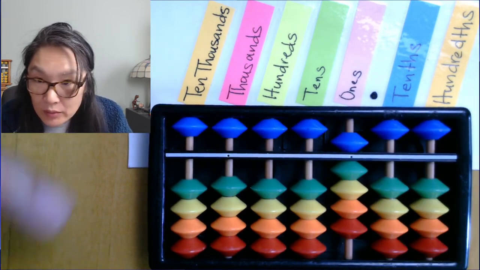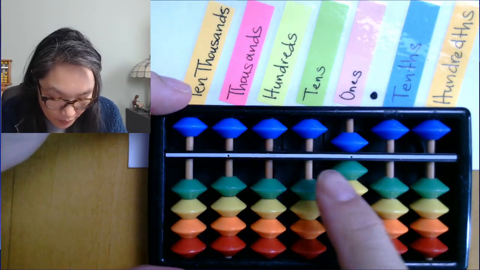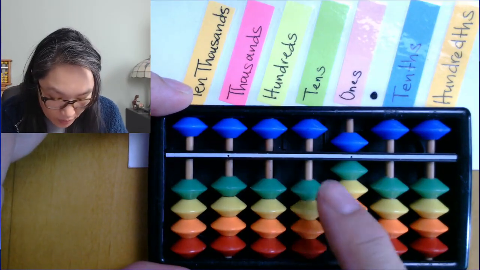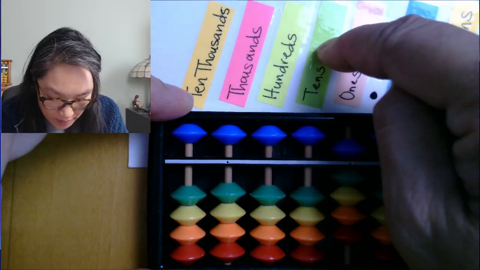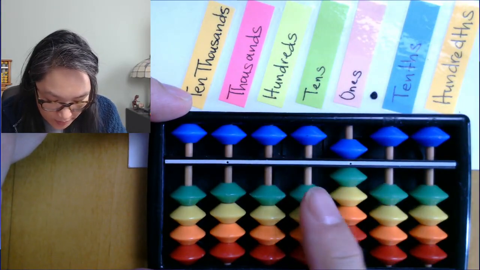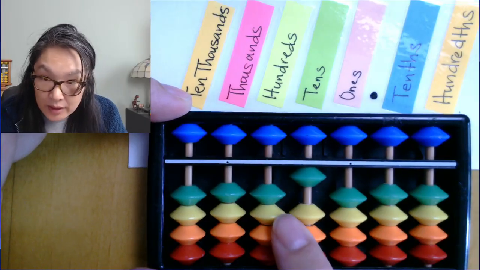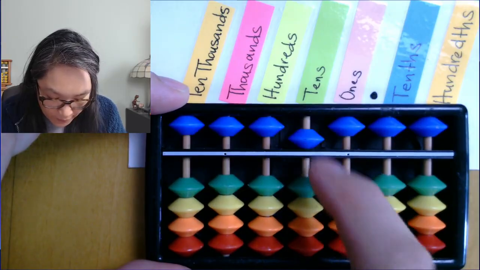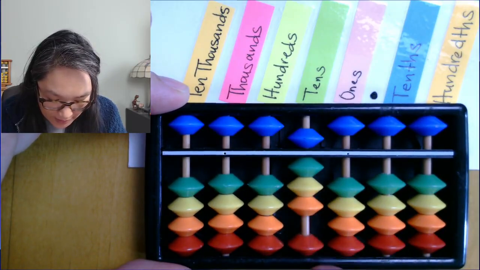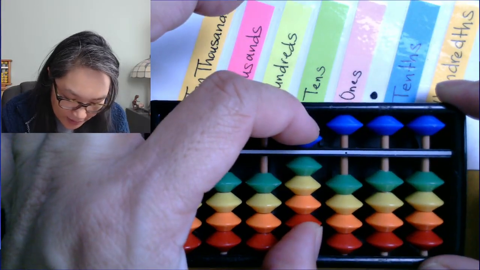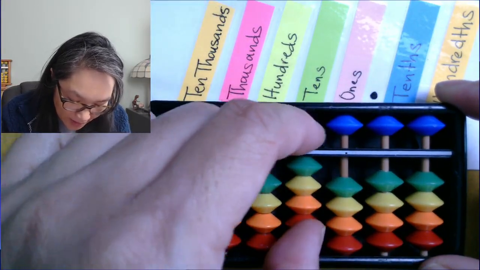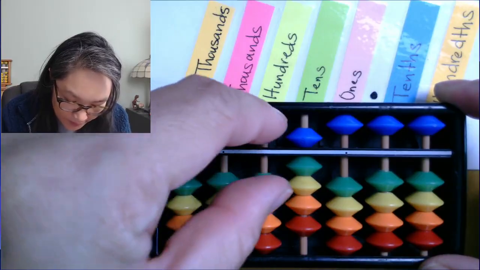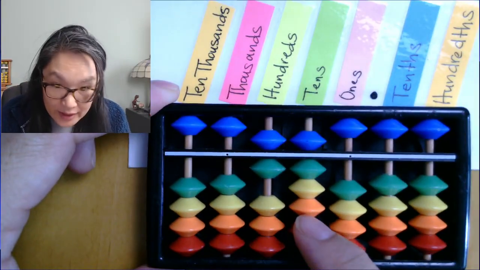You might be wondering what happened to 10. Well, if you notice, this is our 1s, this is our 10s, this is our 1s, this is our 10s. So this is 10. We have a 1 and a 0, 20, 30, 40, 50, 60, 70, 80, 90. Together is 90, and this is 0, so it's a 9 and a 0.